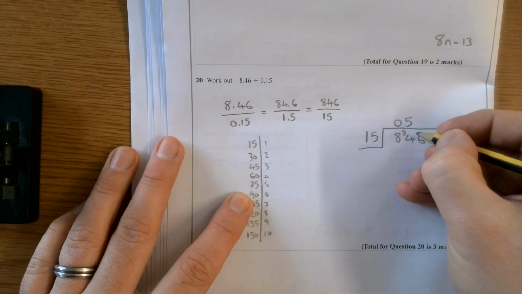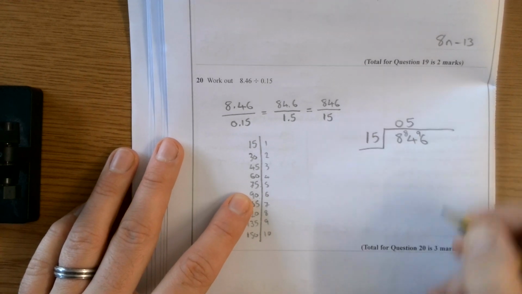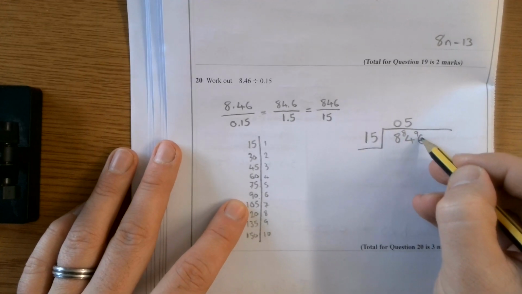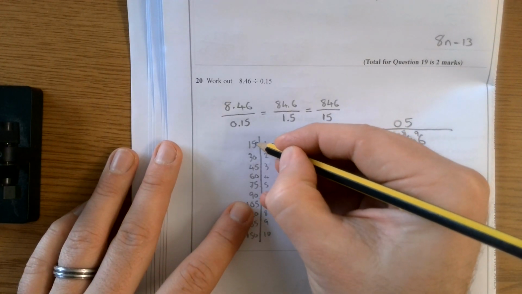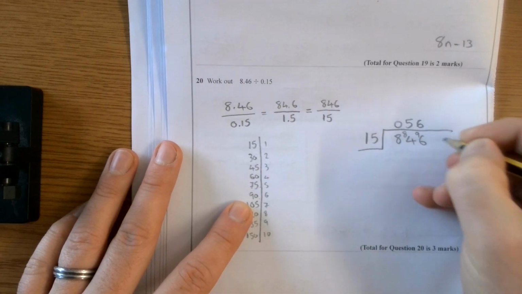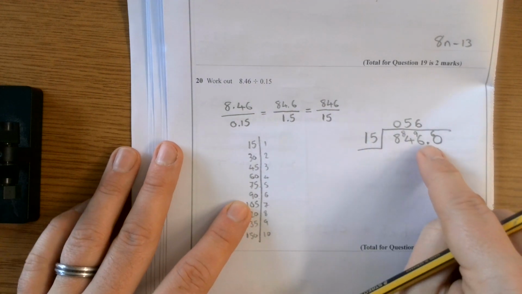But then I've got to get up to 84, so I need another 9. So now how many 15s get me up to 96? Well, 1, 2, 3, 4, 5. So I can make 6, and that gets me up to 90. But I've still got 6 left over, so I'm going to need to go into my decimals.